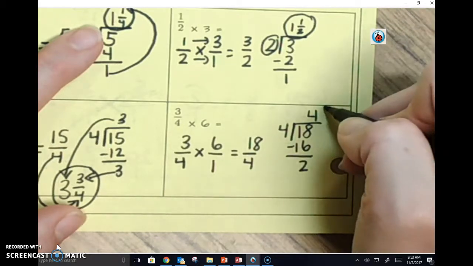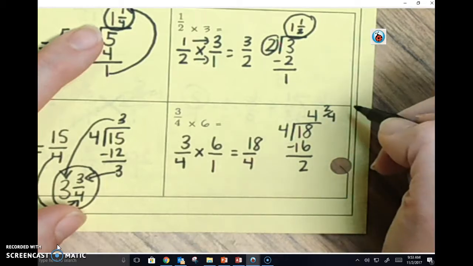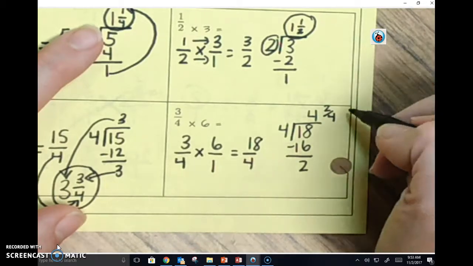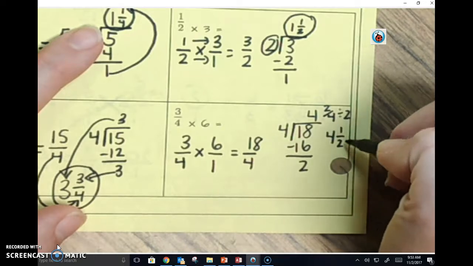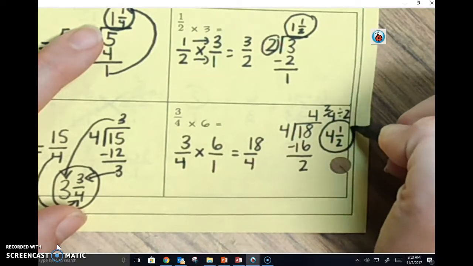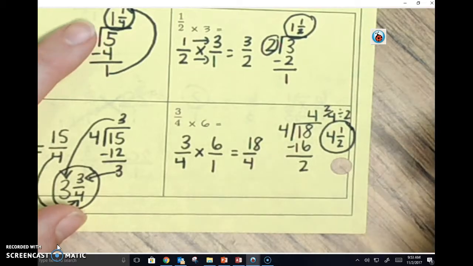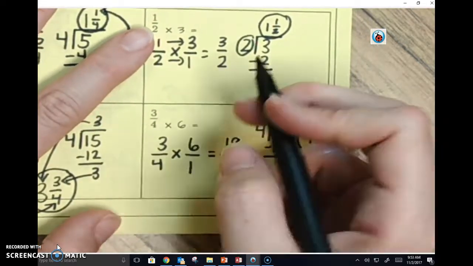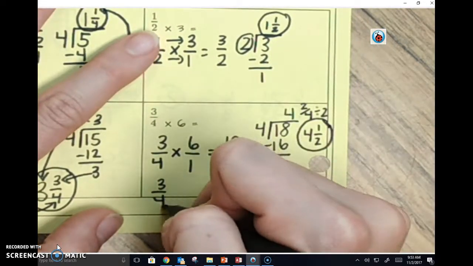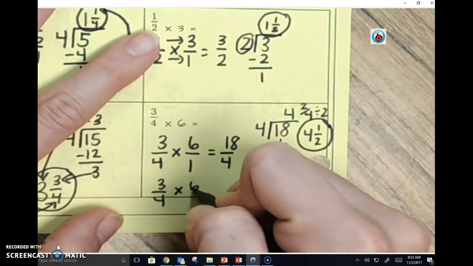So we get 4 and 2 over 4. However, we can simplify 2/4 by 2 and make it 4 and 1/2. If you're struggling with this, it means you don't know your multiplication facts. Or if you would have cross canceled, you wouldn't have had to have simplified at the end.